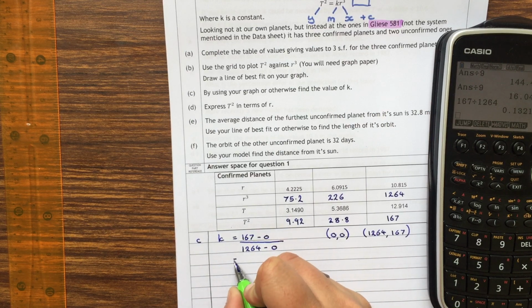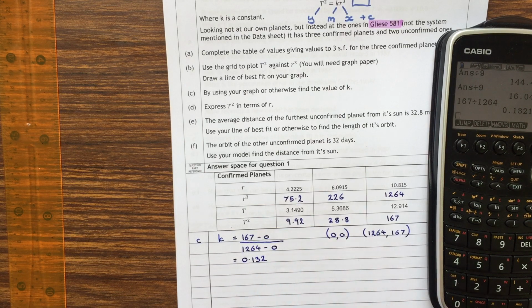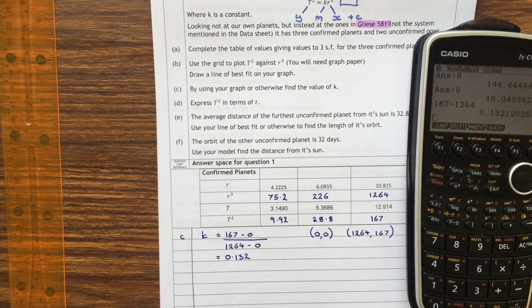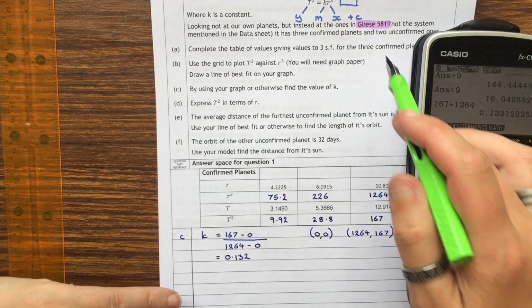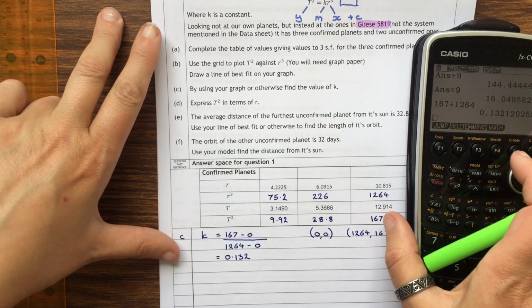And that gives us a value of 0.132. When we were dealing with the TRAPPIST system, you're looking at expecting it to be around 0.4, but as this is the Gillespie system, we've got a different value of k.